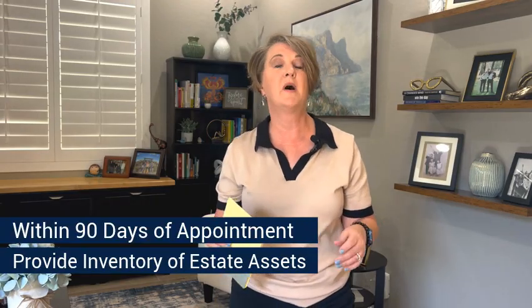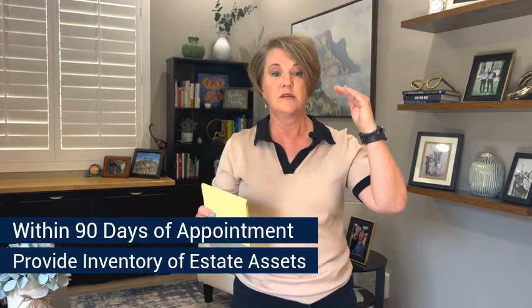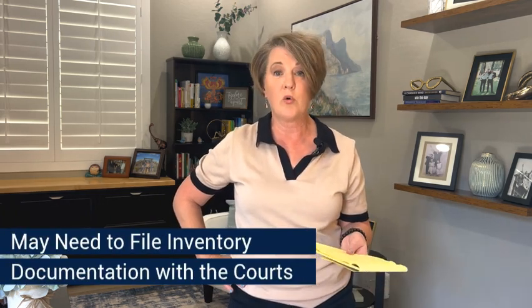And then within 90 days, you will provide them an itemized list of all the assets, including any of their appraisals. So you can mail it to them, or, you know, hopefully by this time you're in communication with all the heirs and beneficiaries, and have email. You can just email that to them as well. And then you may also need to file documentation with the courts advising that you've taken care of this. This is why, depending on the extent of your probate, it would probably be pretty smart to have an attorney helping you with all of this.